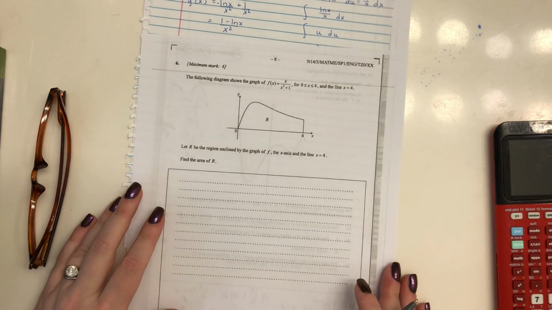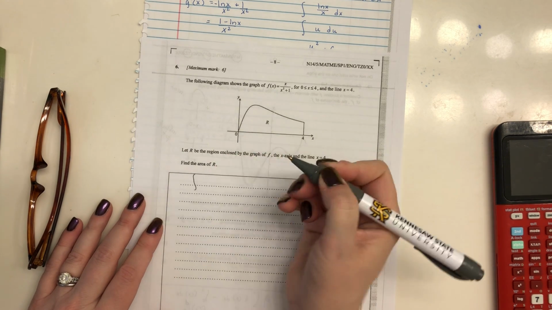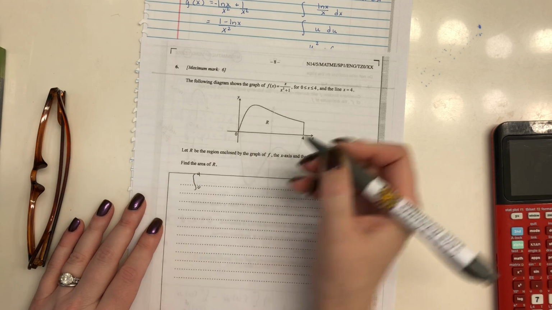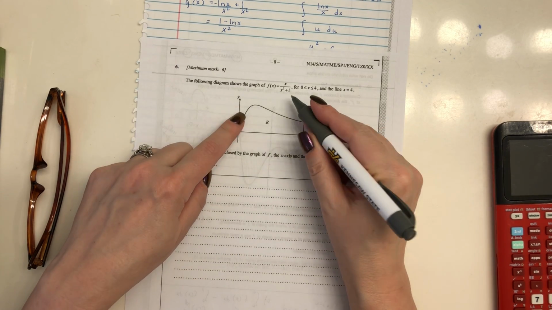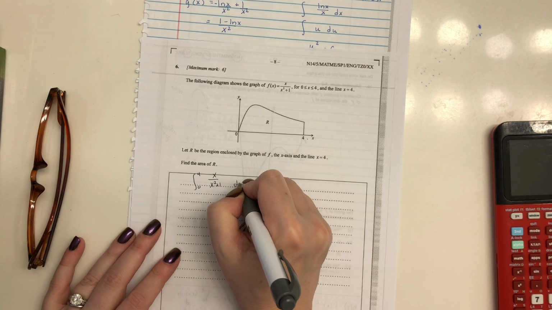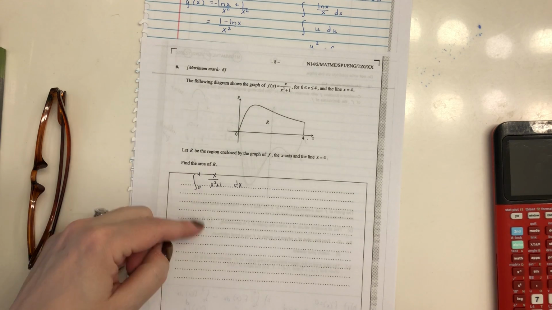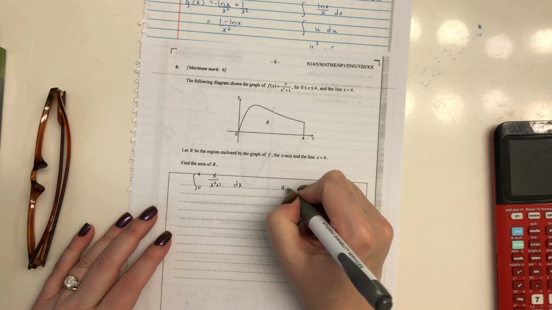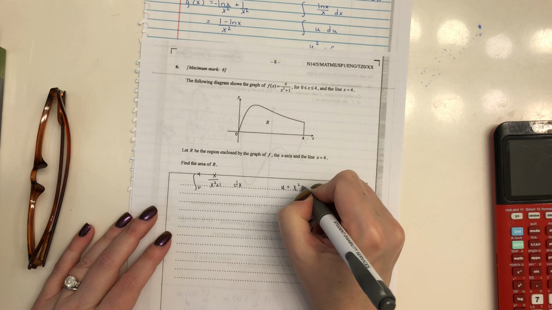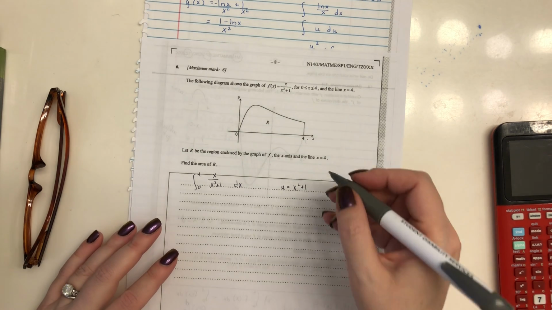All right, so for this problem, you are going to need to use some u substitution. Here's what your function looks like. You're going from 0 to 4, and we're going to take the integral of f of x, so x over x squared plus 1 dx. Okay, so when I'm trying to work a problem out like this, I have no quotient rule, so I've got to use u substitution. So u is going to be x squared plus 1. Now, how do I know that I'm supposed to use the denominator and not the numerator? I tried it both ways. It did not work with the other option.